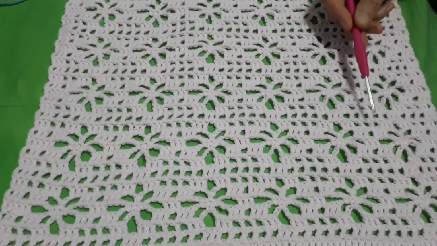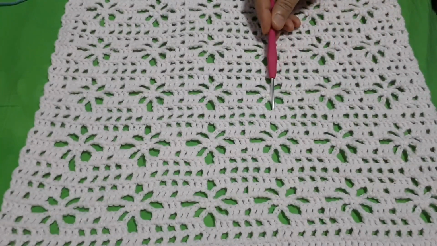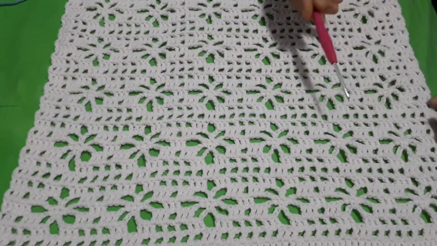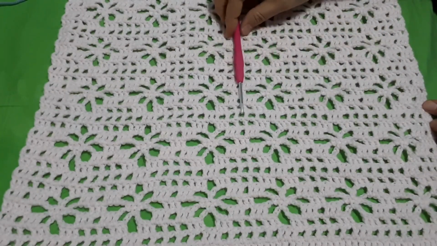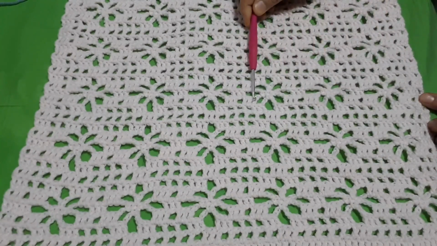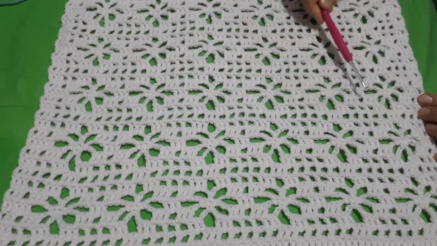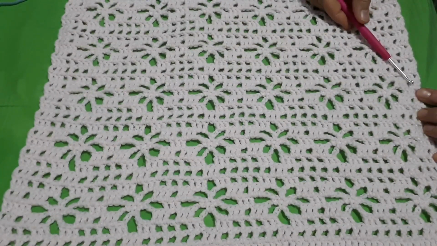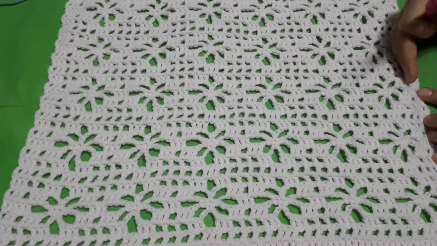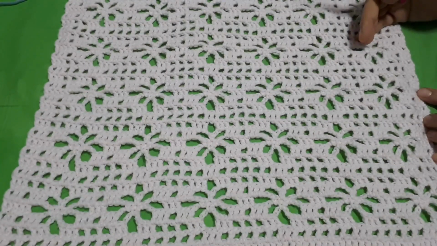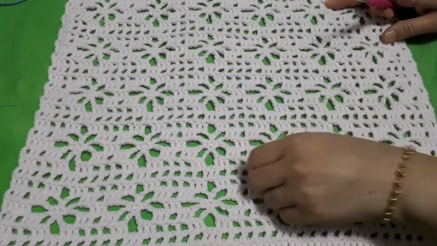So how you are going to calculate your width is multiple of 12 plus 3 plus 4 for the edges. So if I have to make, let's say, 3 flowers, it will be 3 times 12, that is 36, plus 3, so 39 is my pattern. And if I have to make the edge, I have to add 4 more stitches, so that is 43 stitches. So I'll be needing a chain of 43 foundation chains.